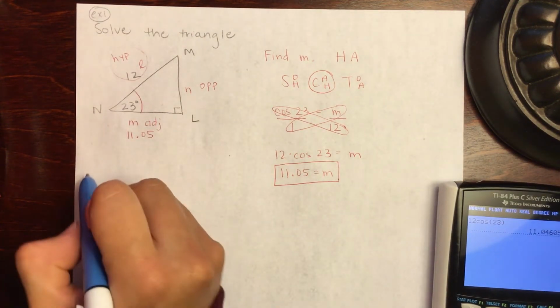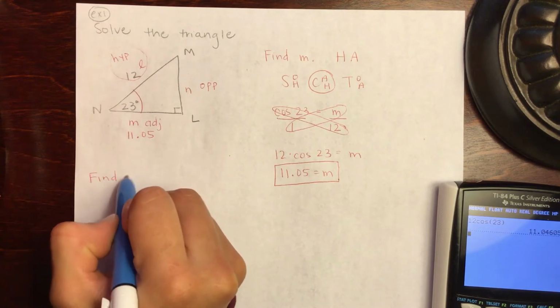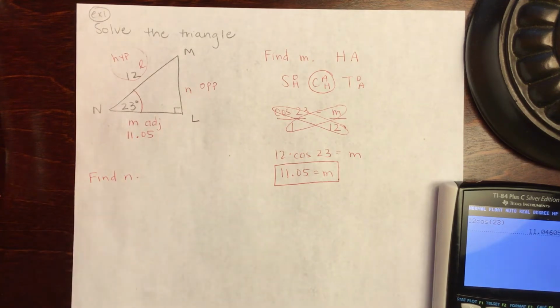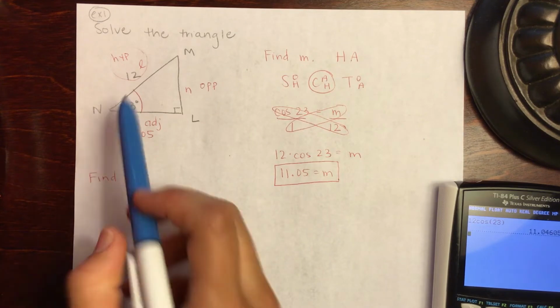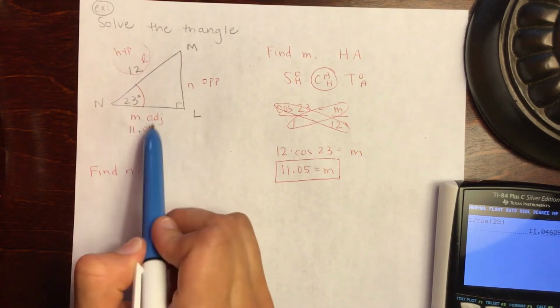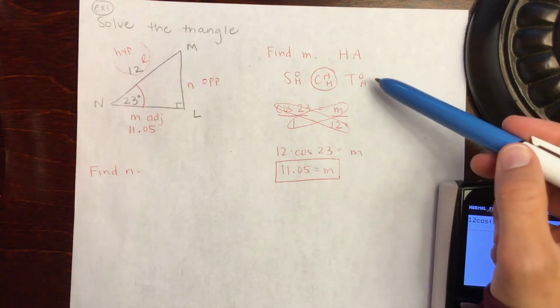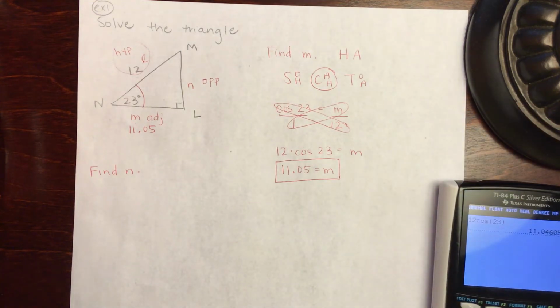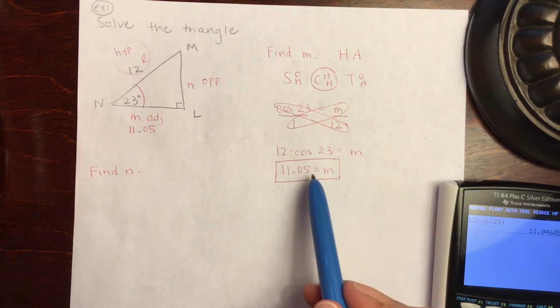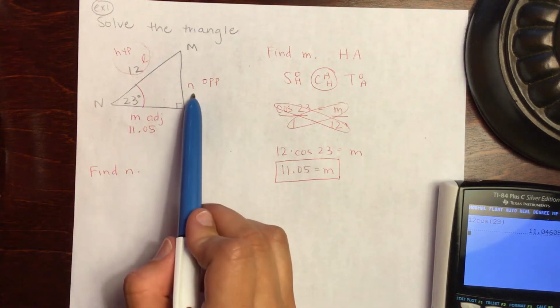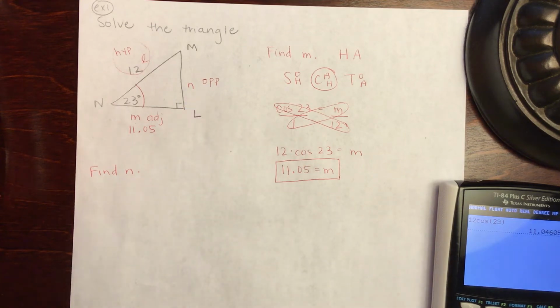Okay, let's find side n. At this point, because we have a right triangle and we know 2 sides, we know the 12 and the 11.05, you can use Pythagorean theorem here to solve for n. I am going to use the same steps we just did to reiterate the steps, give you more practice with it. And in case we made any mistakes finding m, we don't carry that over when we use Pythagorean theorem to find n.